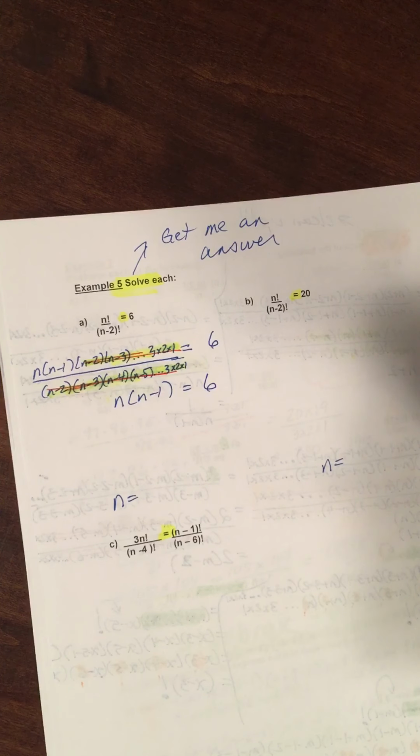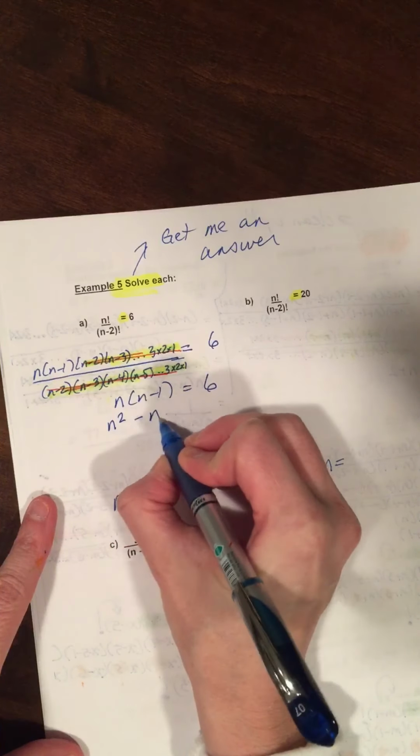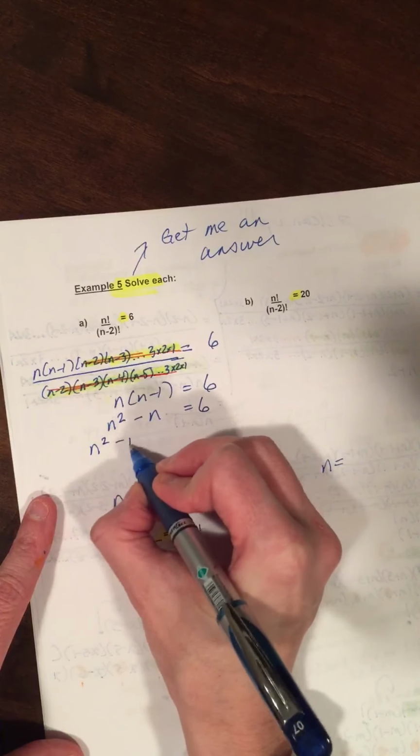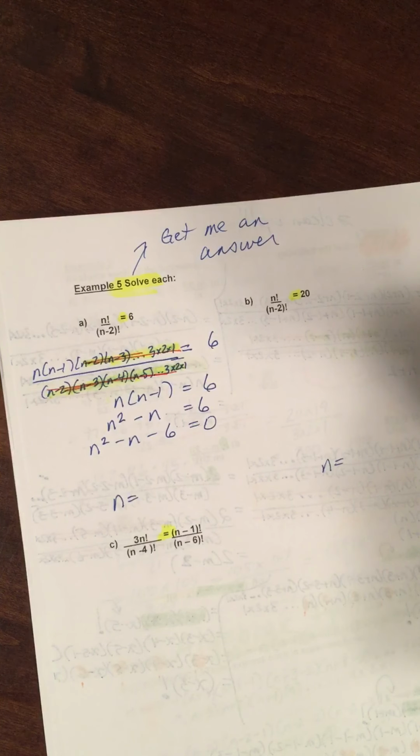Okay, so at this point, you're going to step back to grade 10 academic, because all that needs to happen now is I'm going to rainbow. I'm going to bring the 6 over, and I'm going to solve a quadratic equation. And you did this in grade 10.